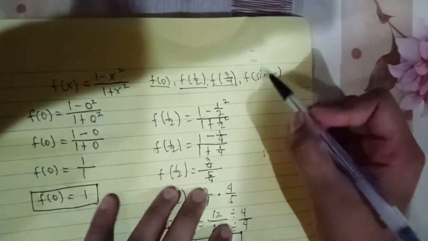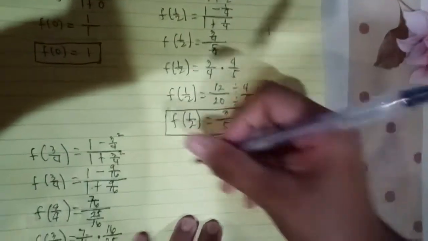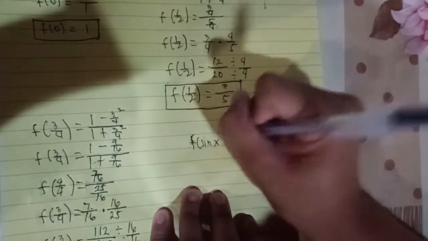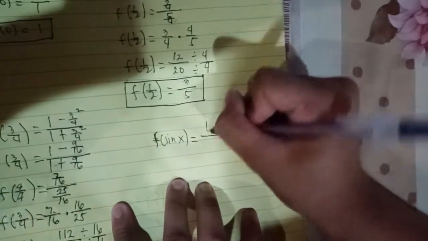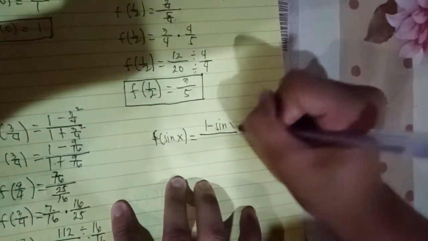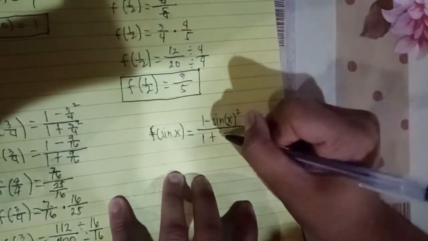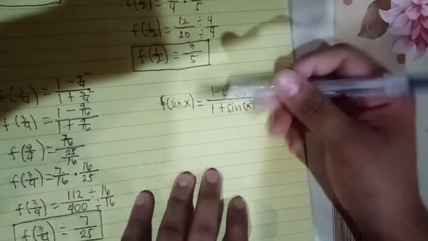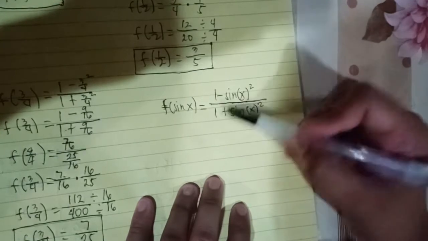So now we are going to solve the last value of our functions, which is the f of sine x. So f of sine x is equal to 1 minus sine x squared over 1 plus sine x squared. So what we are going to do now is we are just going to simplify this expression.